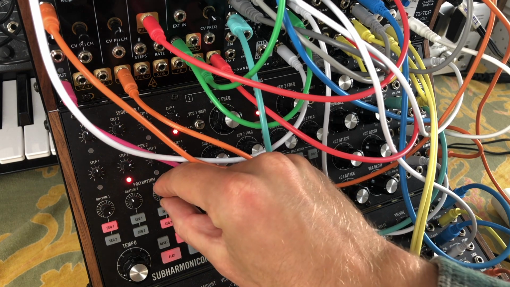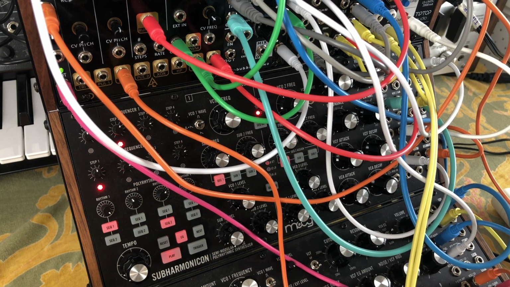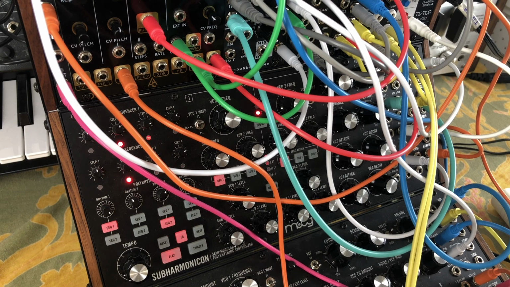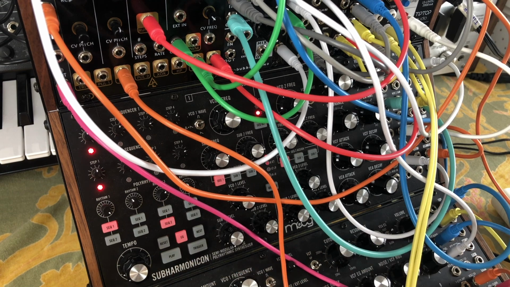Maybe a little faster. So I like this. I think this is nice.